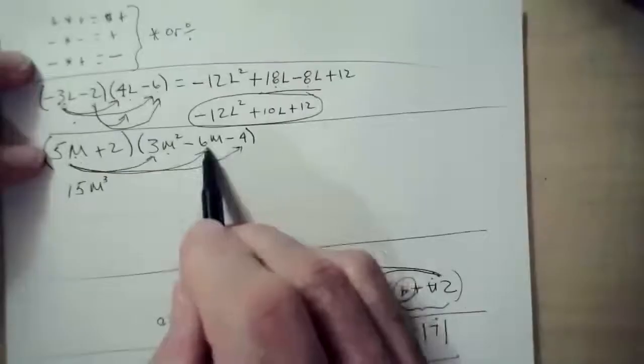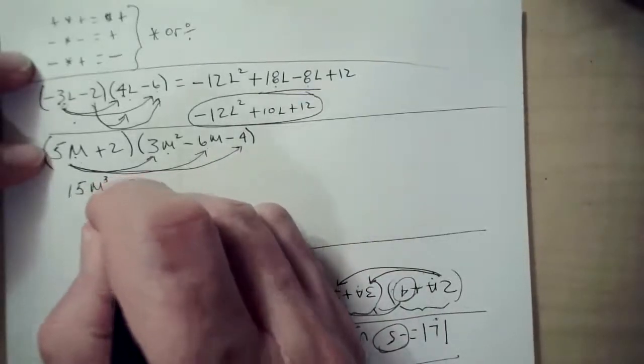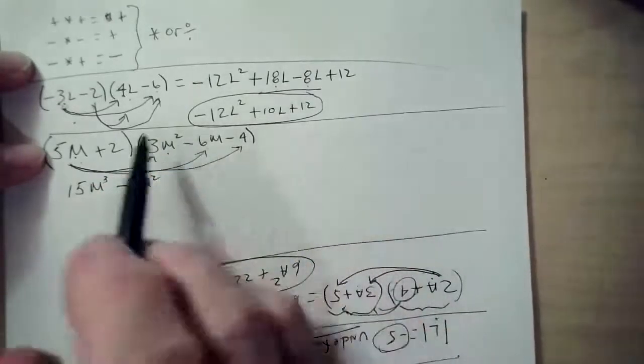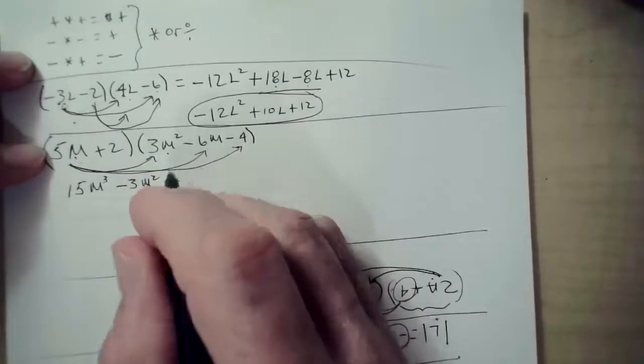Now 5M times a negative 6M is negative 30M squared. And 5M times a negative 4 is negative 20M.